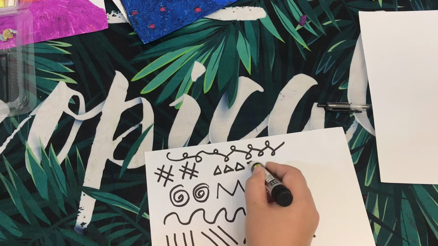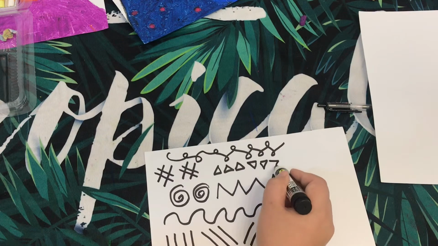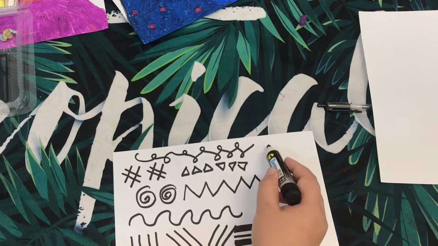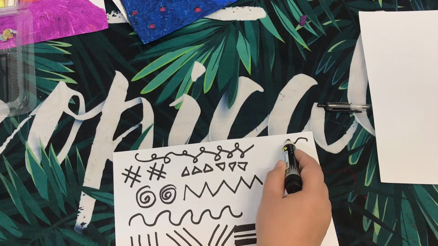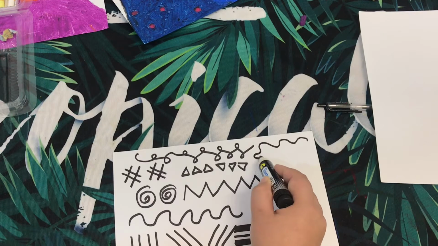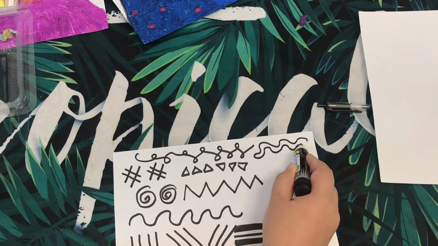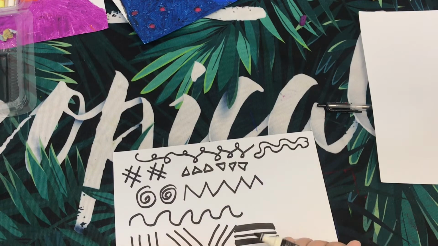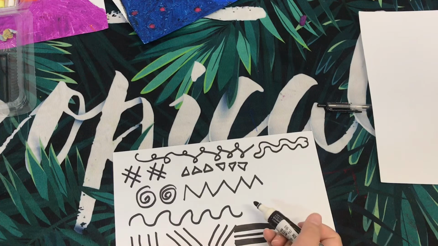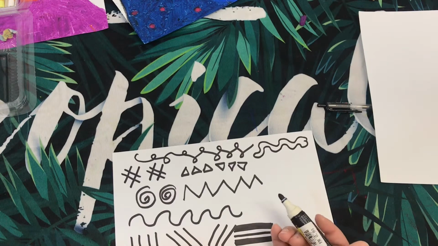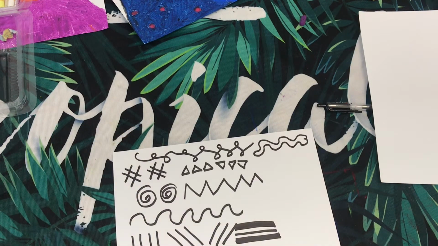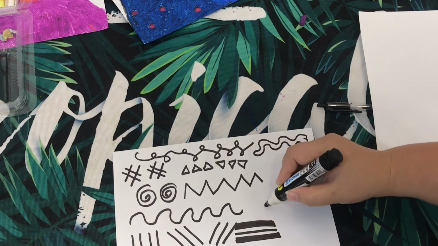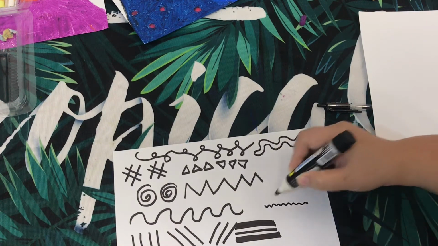That's also fine. Or maybe you just want to create some shapes by using the lines like this. What else? There are many more, right? These are some examples that you might want to use later on. Maybe you want to try smaller ripple lines like this.